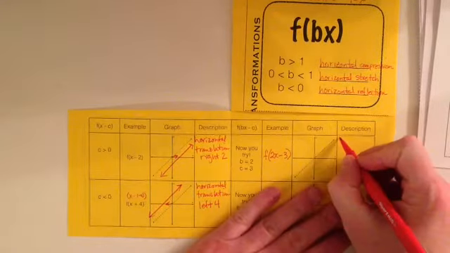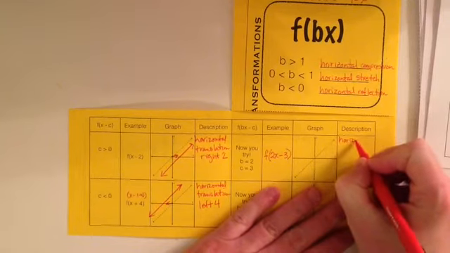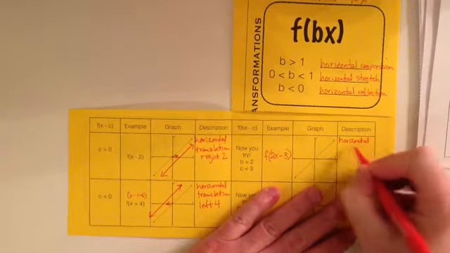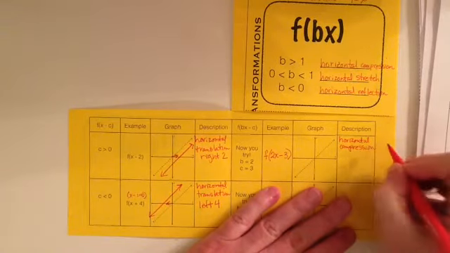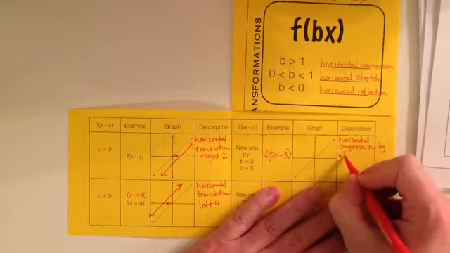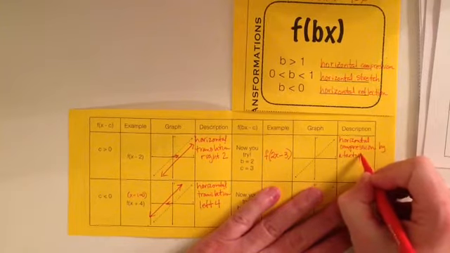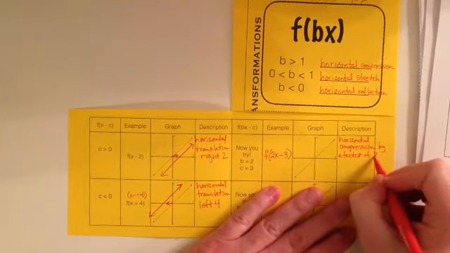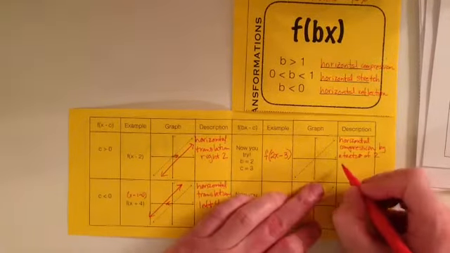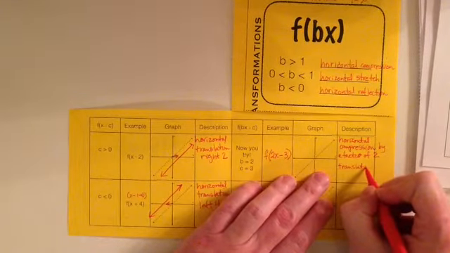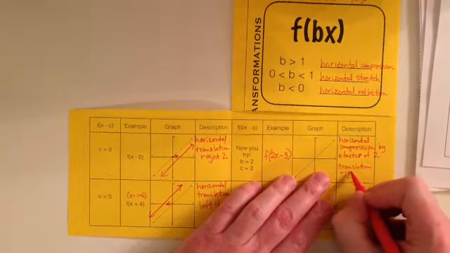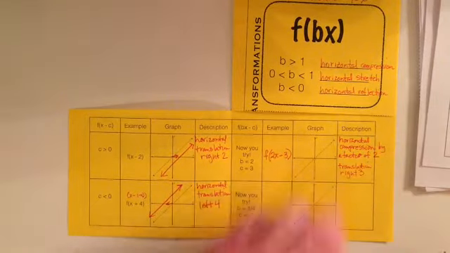Let's go ahead and write this first. A horizontal compression by a factor of 2, and it's a translation right 3 spaces.